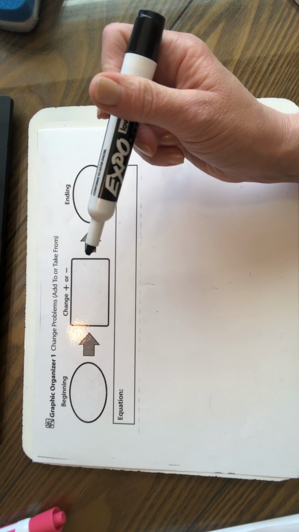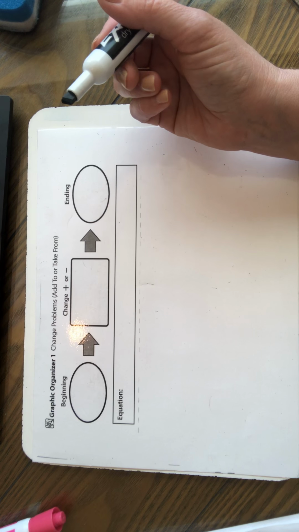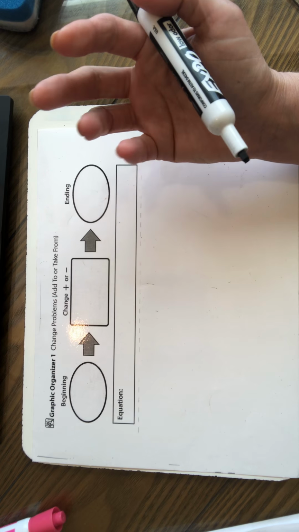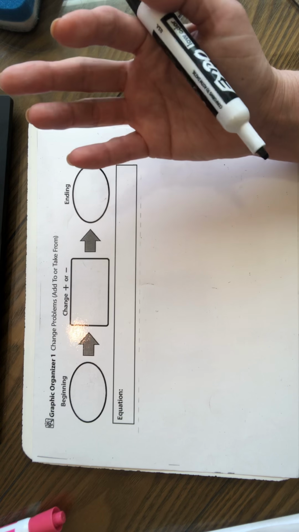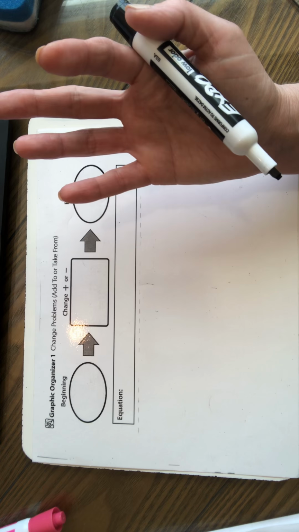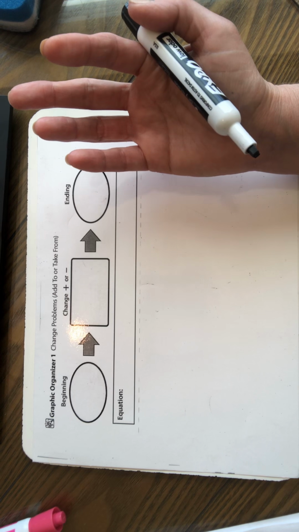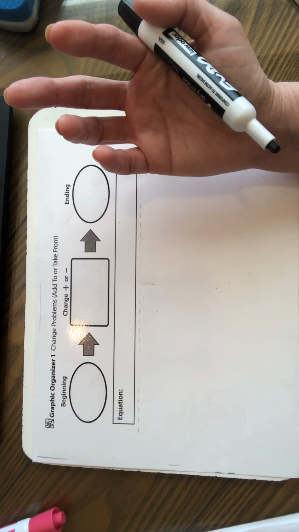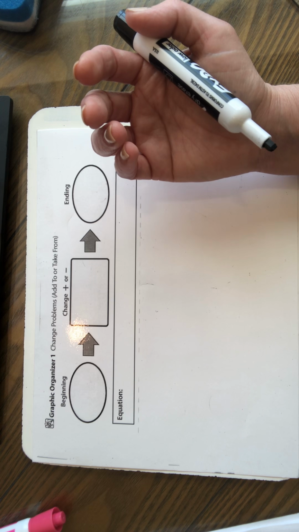So in a change problem, this is probably the most familiar kind of addition or subtraction problem. And it's a story in which there's action. What I mean by that is good mathematicians make pictures in their mind of their word problem, much the way that good readers make pictures in their mind when they're reading a story. In fact, I tell all of my students that if you aren't seeing a little movie in your head when you're reading a story or a word problem, then it's going to be much tougher for you.